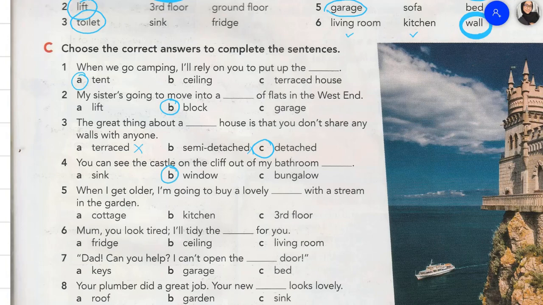Okay, number five. When I get older, I'm going to buy a lovely something something with a stream in the garden. I know the answer for this one because I like it. I'm going to buy not a third floor, not a lovely kitchen, but a lovely cottage with a stream in the garden. Stream is like a small river. Alright.